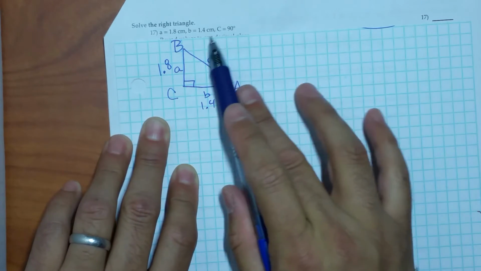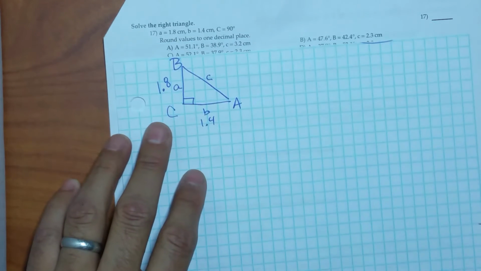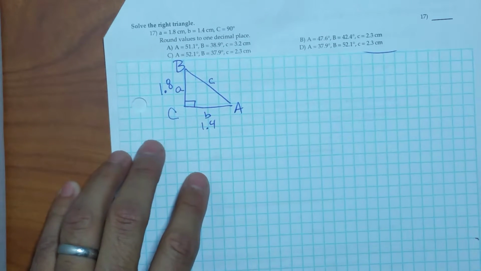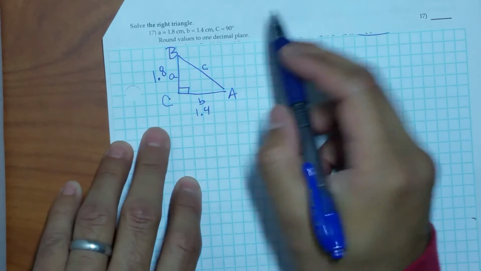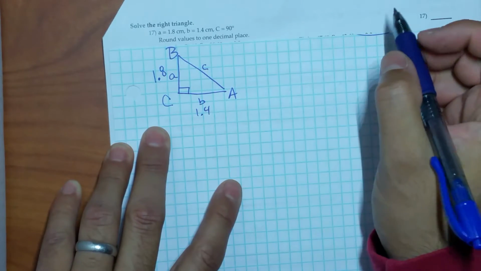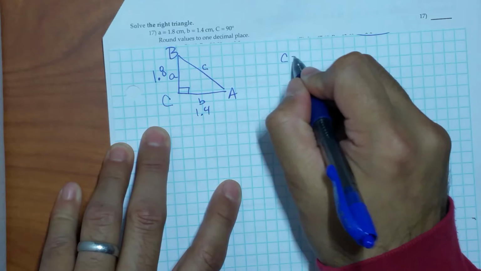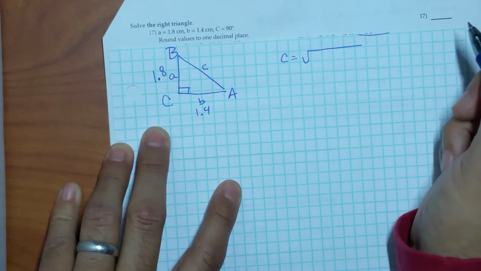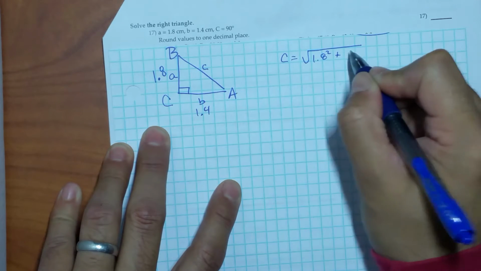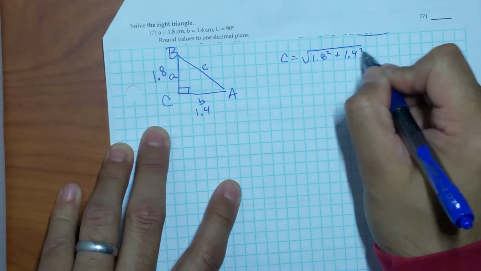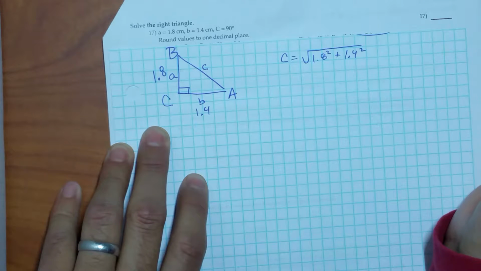Now, there's a lot of things I could try and find here. So let's go ahead and start with little c. Okay, you want to solve with little c? Yeah. So Pythagorean theorem is little c, right? So little c is equal to the square root of 1.8 squared plus 1.4 squared, right?